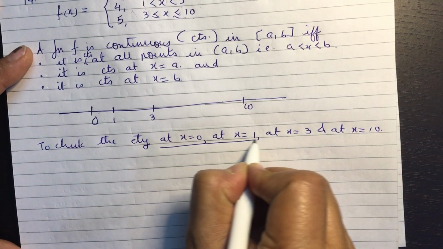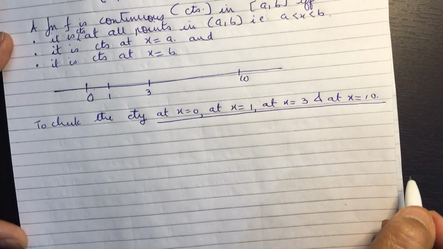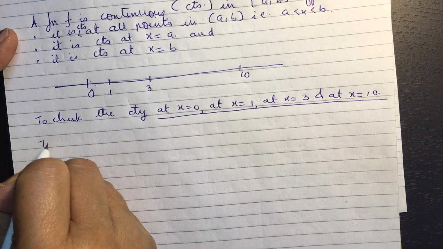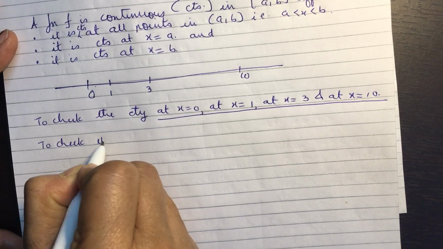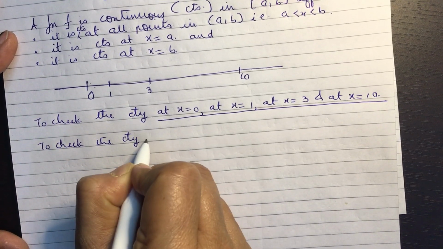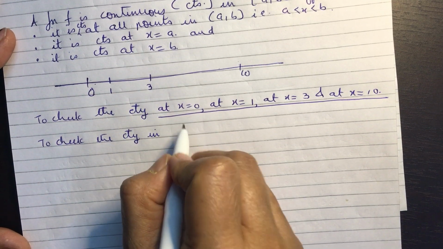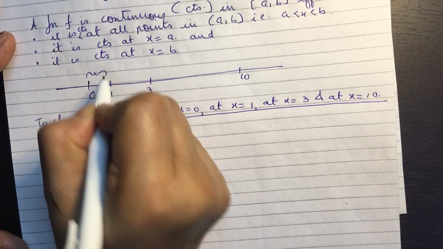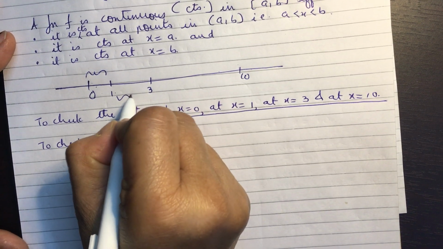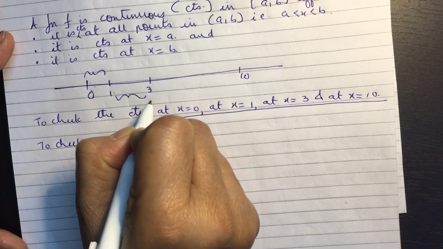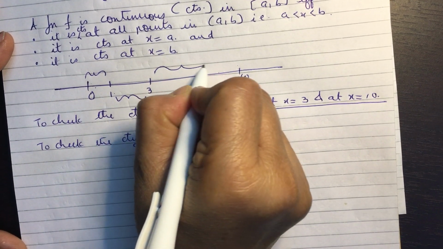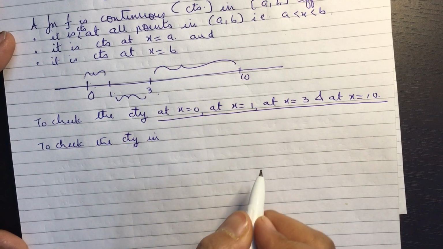This is the first thing which we need to do. The next is to check the continuity in three intervals. One is when x lies between 0 and 1, another one when it lies between 1 and 3, and the third one when it lies between 3 and 10.